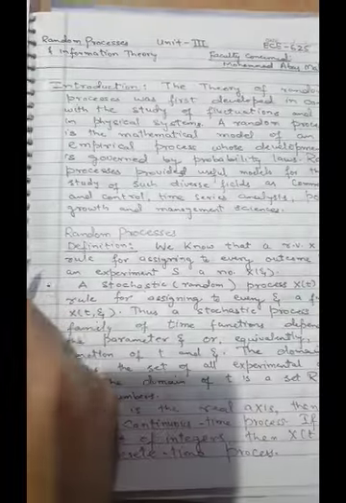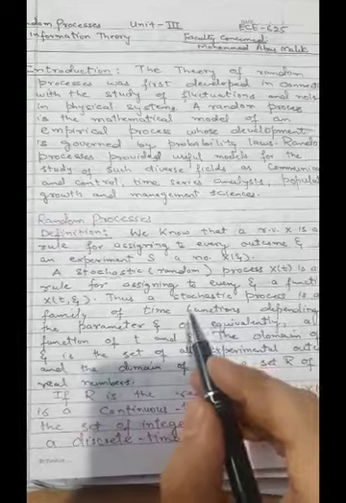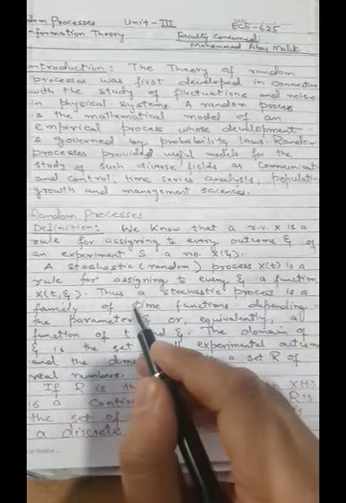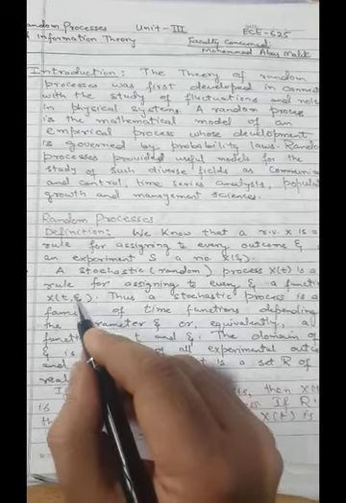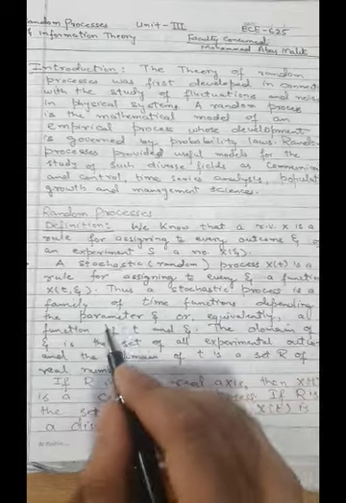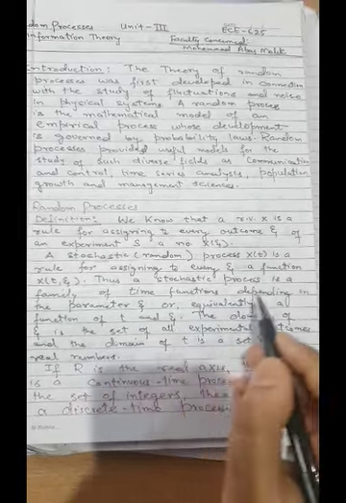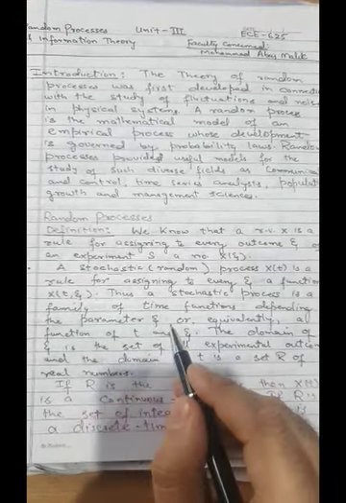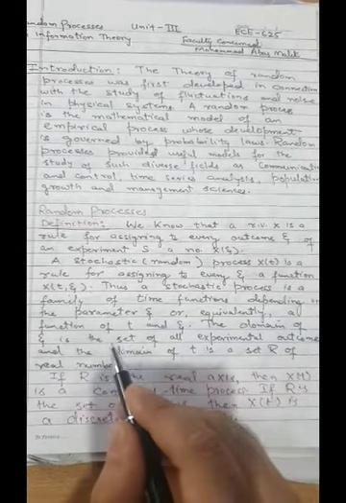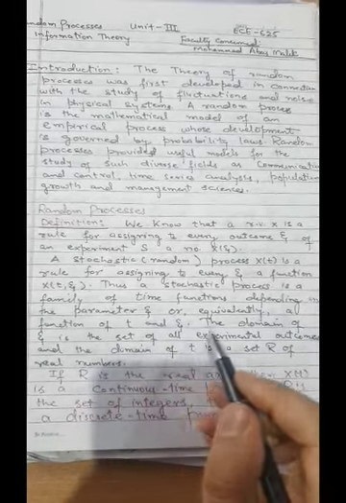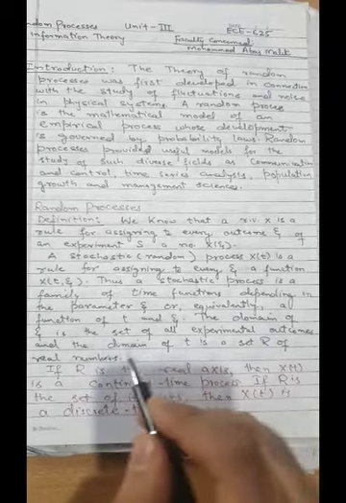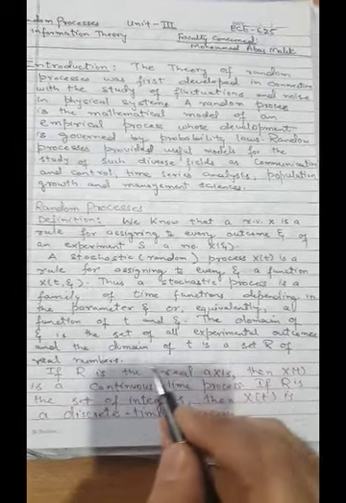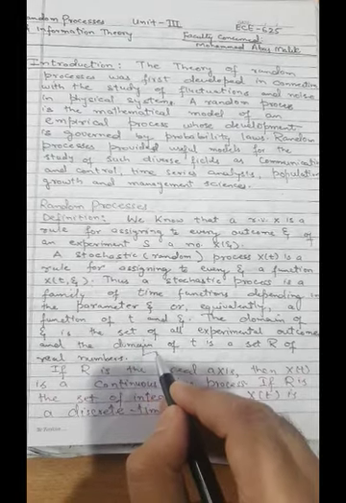That means time will be introduced here. Thus, a stochastic process is a family of time functions depending on the parameter zeta, or equivalently a function of t and zeta. The domain of zeta is the set of all the experiment outcomes, and the domain of t is the set of all real numbers.